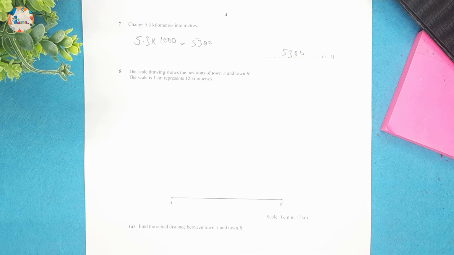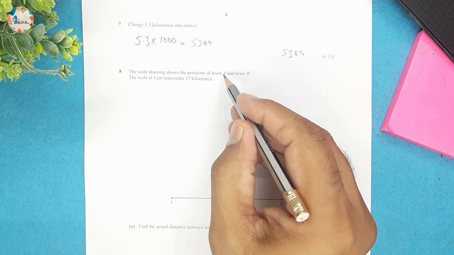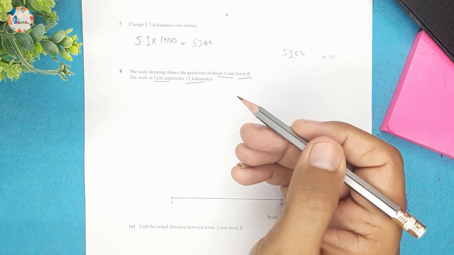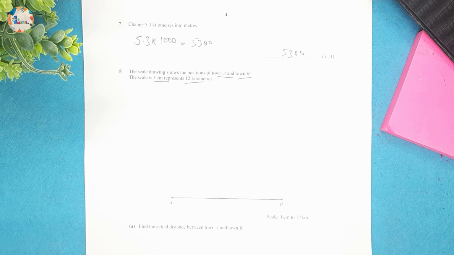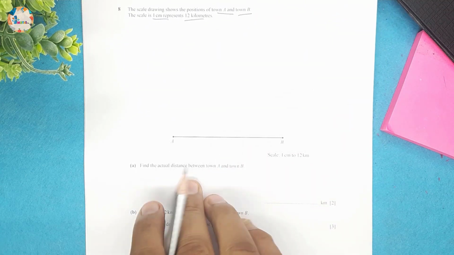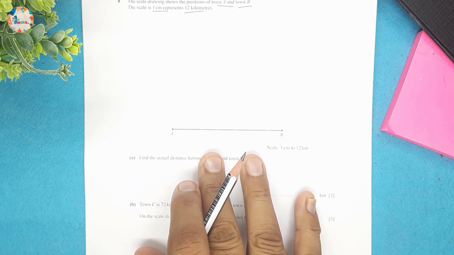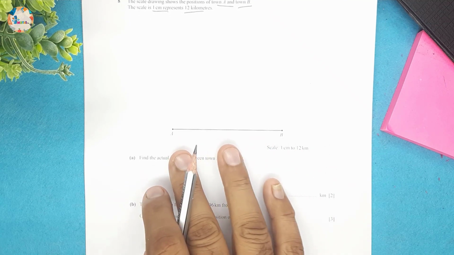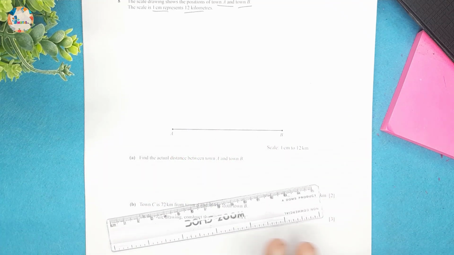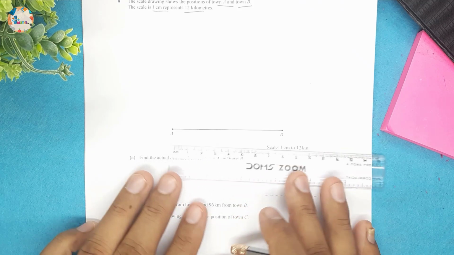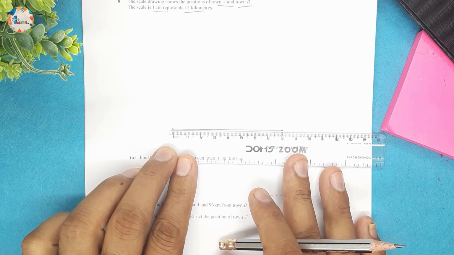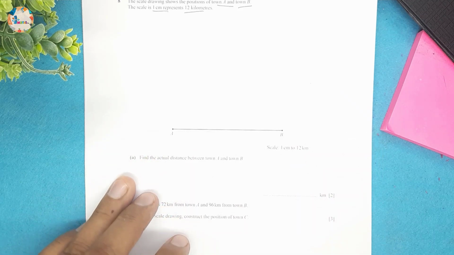Question number 8. The scale drawing shows the position of town A and B. The scale is 1 centimeter represents 2 kilometers. And this is basically length also. In the case of length, these published papers are a little reduced, so our answer may not exactly match because this is a reduced paper. So find the actual distance between A and B. So we'll be checking the centimeters. This is giving like 8.1 centimeters.